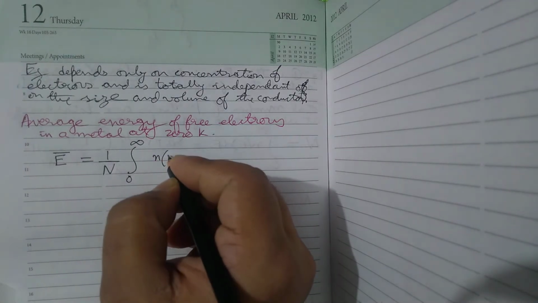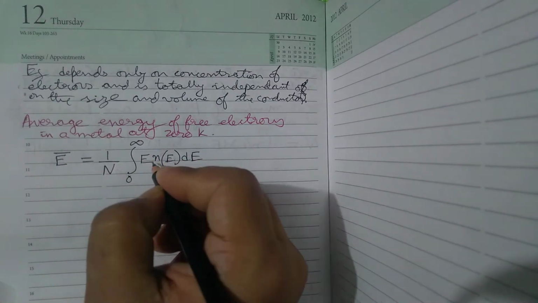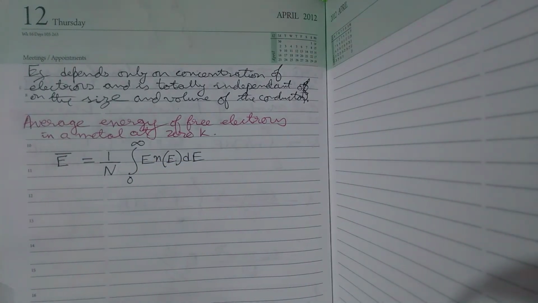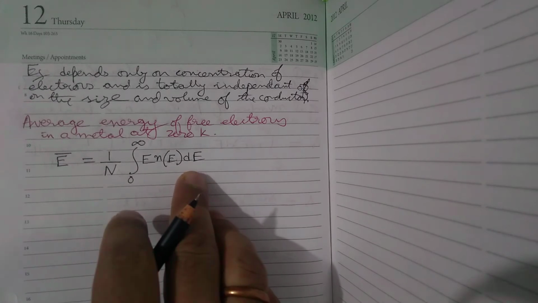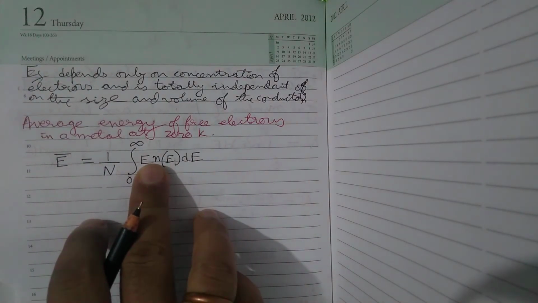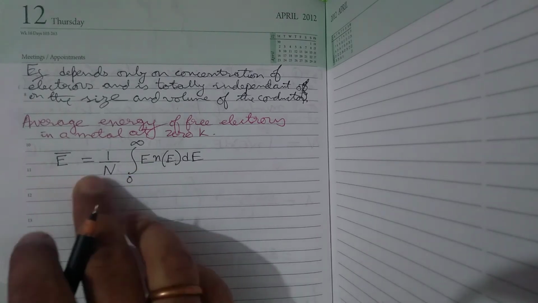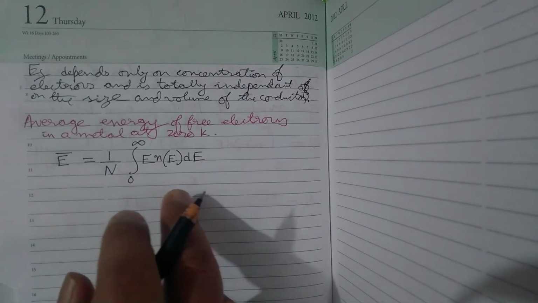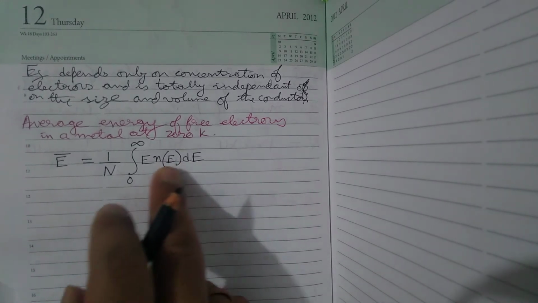N(E) dE is the number of electrons in the energy range E to E plus dE, and each electron contains energy E. So the total energy of the electrons in the energy range E to E plus dE is N(E) dE into E.